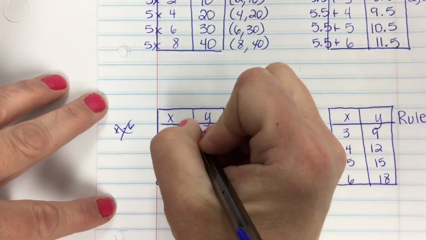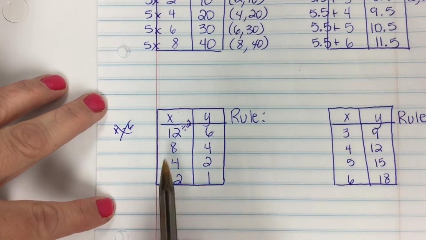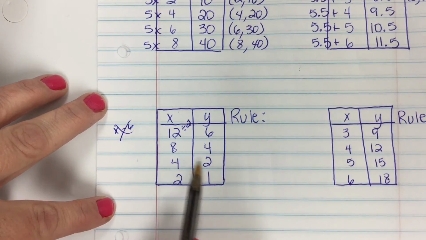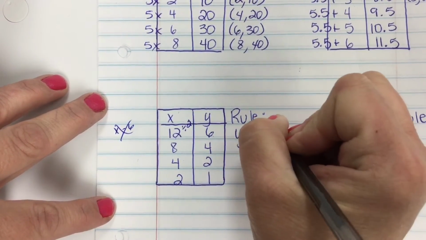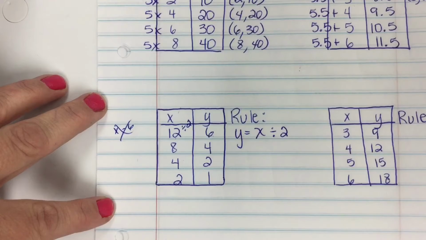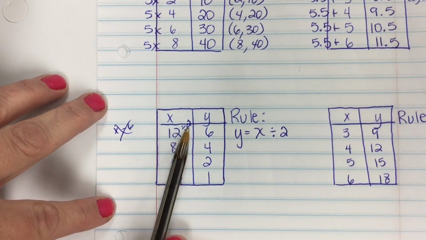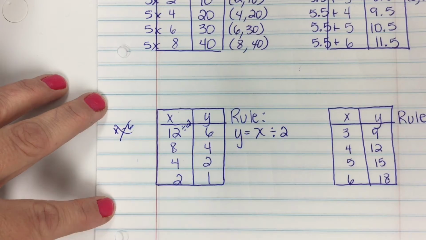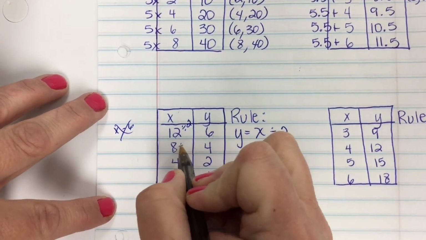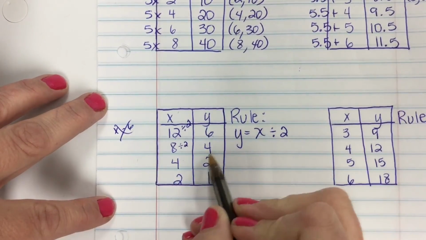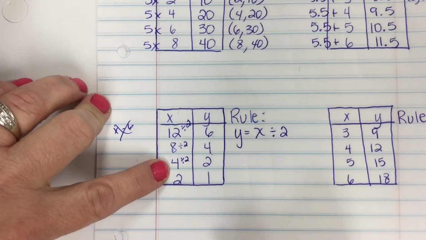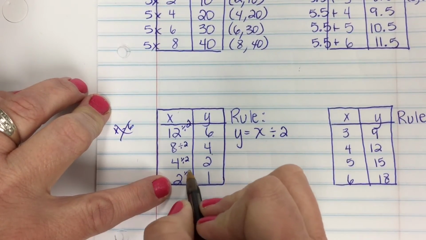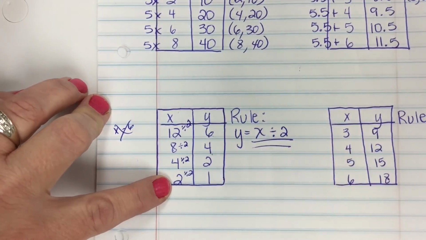Okay, and in this one, I'm going to divide by 2. 12 divided by 2 is 6. 8 divided by 2 is 4. 4 divided by 2 is 2. 2 divided by 2 is 1. So that means the rule is y equals x divided by 2. So whatever the x is, divided by 2 gives you y. 8 is the x, divided by 2, you get 4. 4 is the x, divided by 2, and you get 2. 2, which is the x, divided by 2, and you get 1. So divide by 2 is the rule.